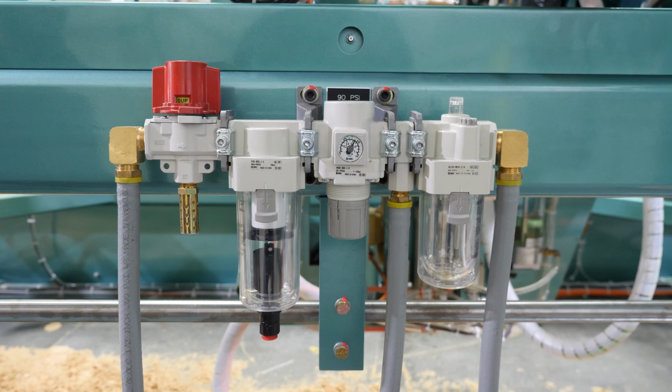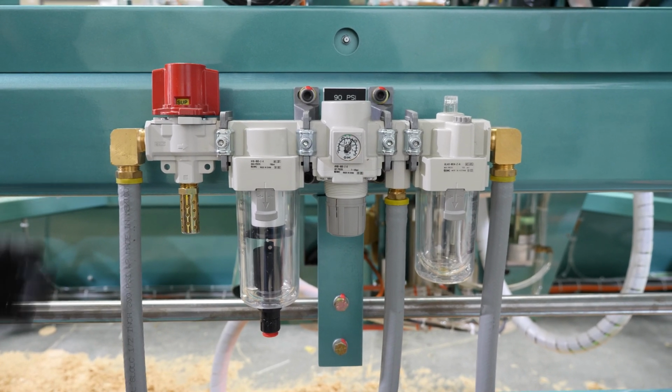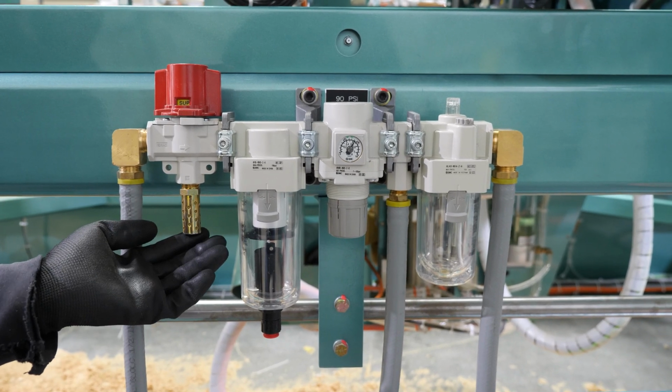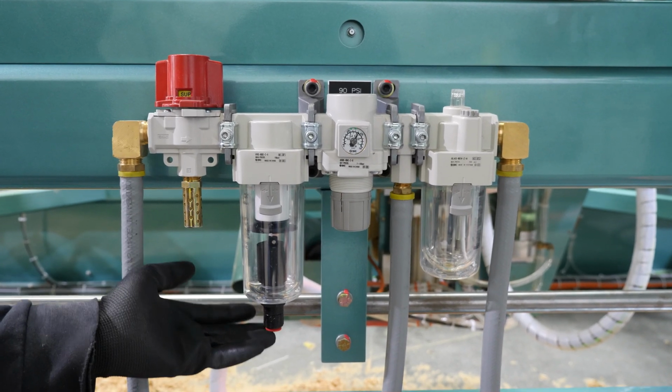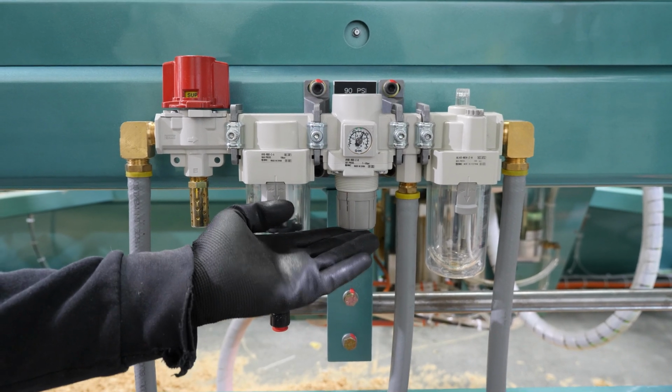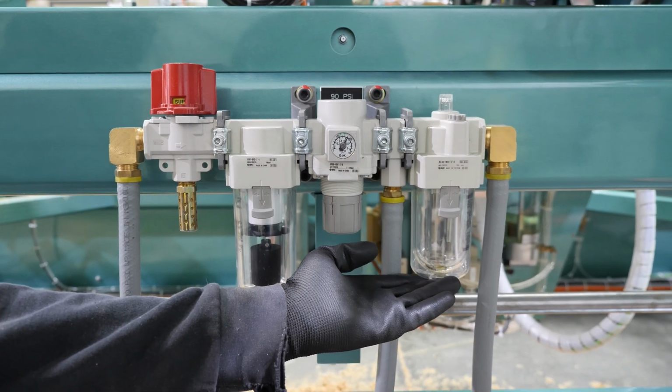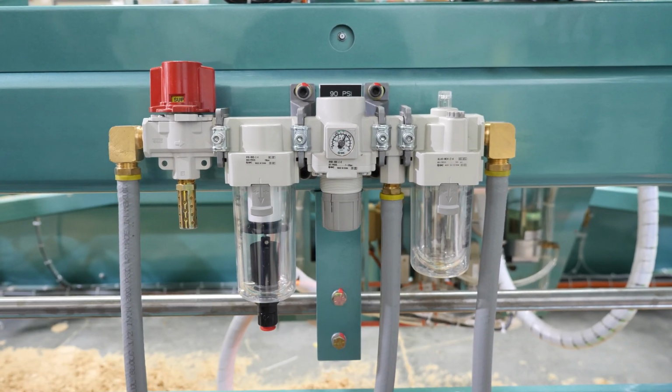Here at the FRL, it's a combination of components. Here's our emergency disconnect, our muffler, our water trap, our regulated pressure, dry supply for the air tank. Here we have lubricated supply for all of our cylinders.